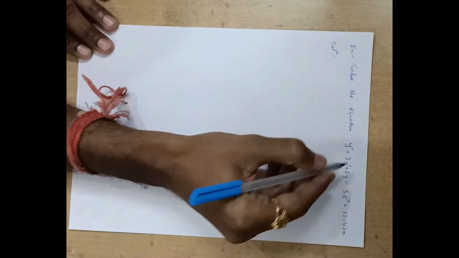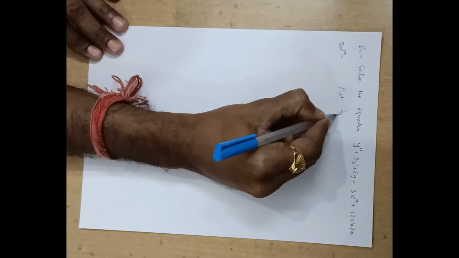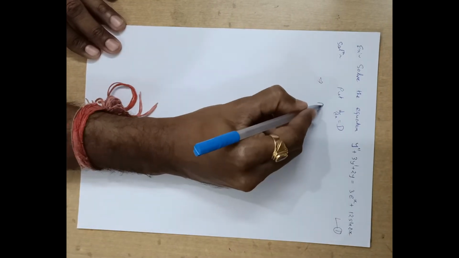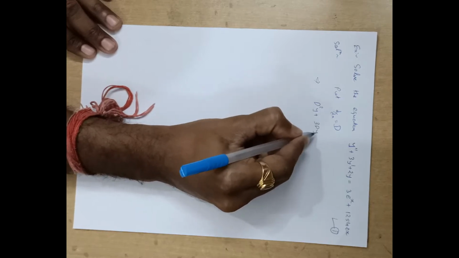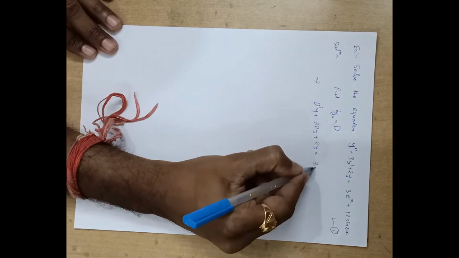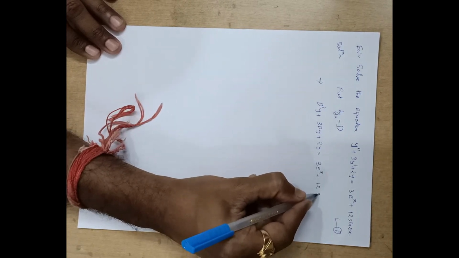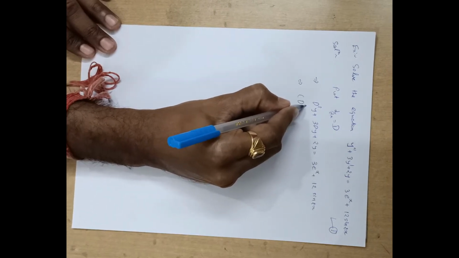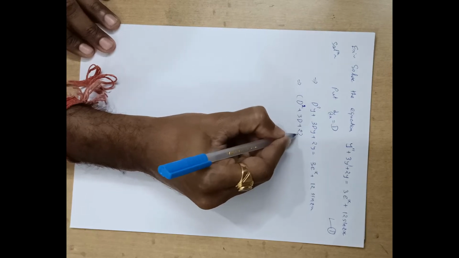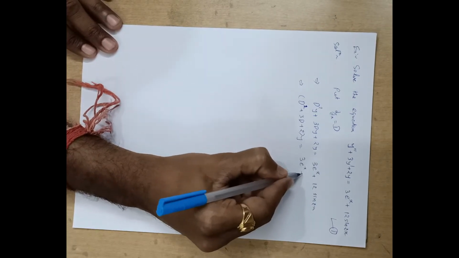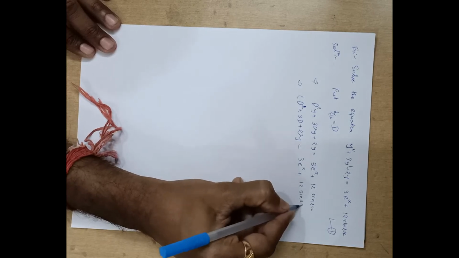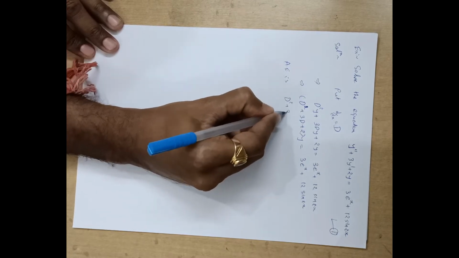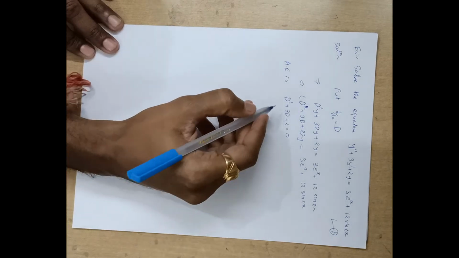Then if you are writing this, put d/dx equal to capital D, and in that case your equation 1 will be in the form of D²y + 3Dy + 2y = 3e^x + 12 sin 2x, and writing in simple form, (D² + 3D + 2)y = 3e^x + 12 sin 2x.